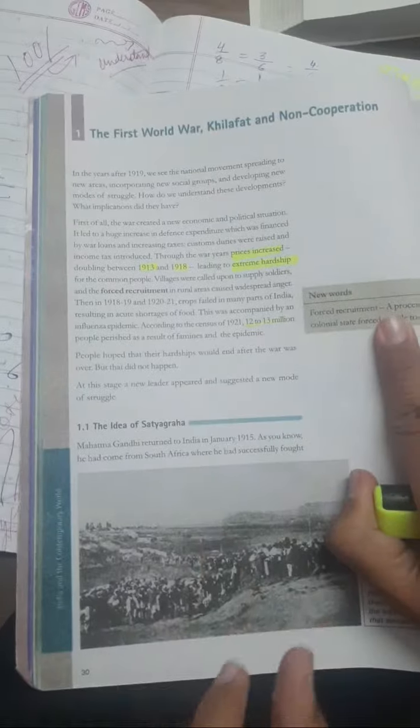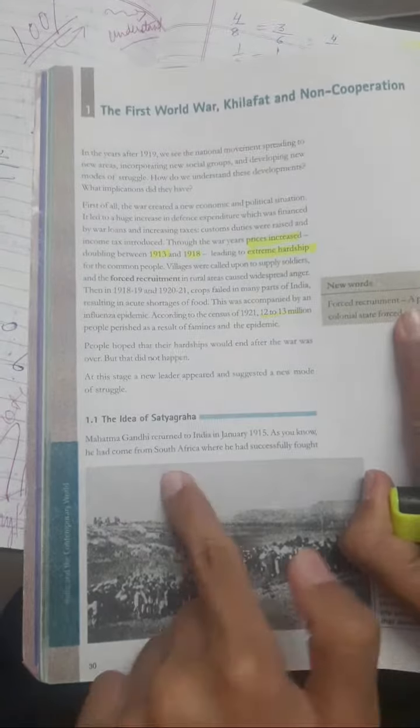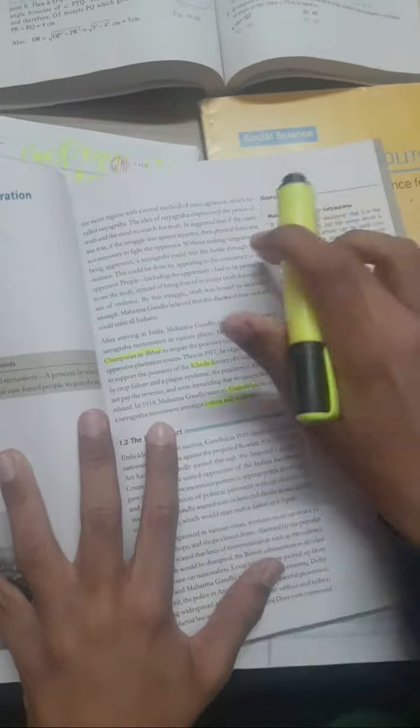So from this, if I'm talking about page number 30, this introduction topic and the idea of Satyagraha, one question I've told you, the idea of Satyagraha, this paragraph, in which you have to mention why the idea of Satyagraha is important. Then we talk about the Rowlatt Act. Before that, let me come on the screen to speak a few things.